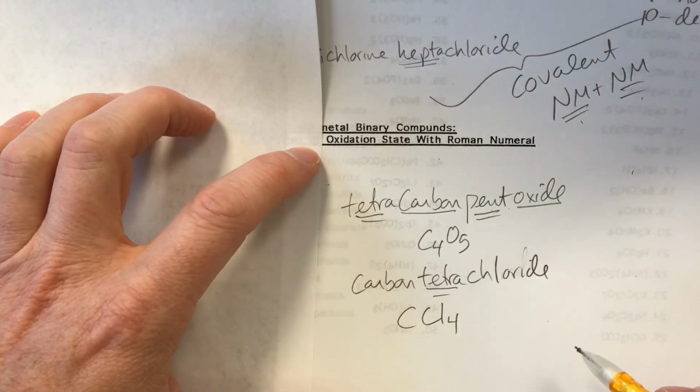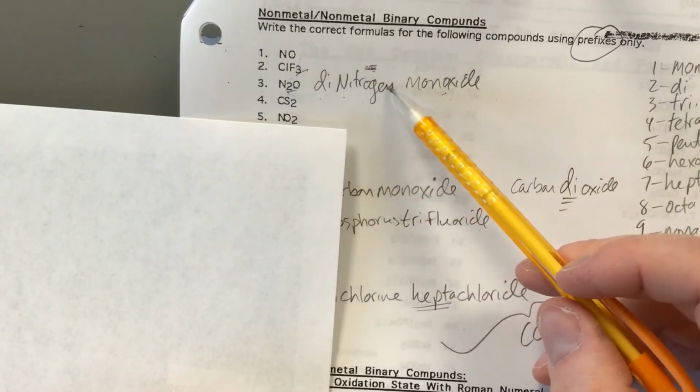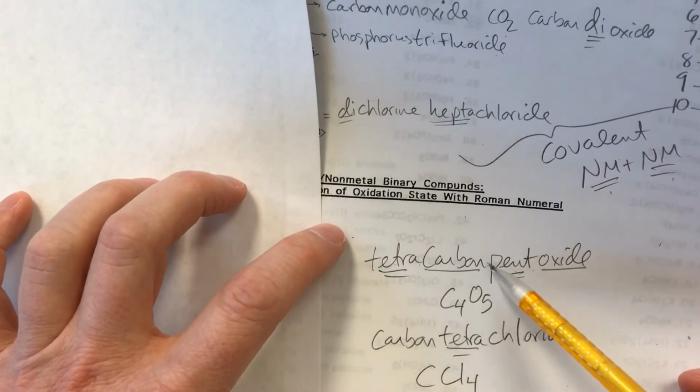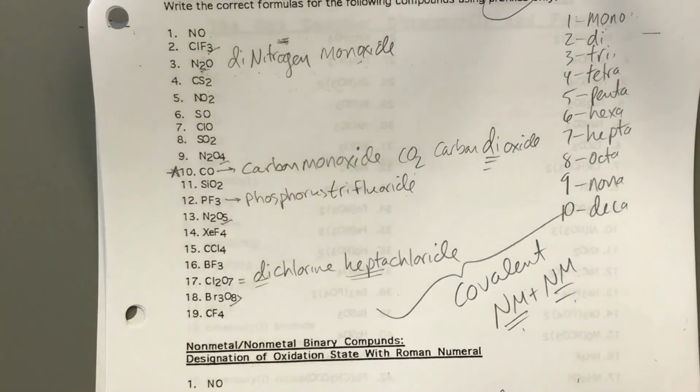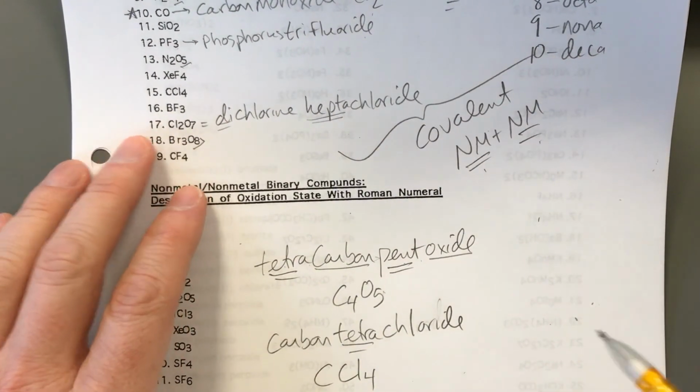So you should be able to go both ways, given symbols or formulas, and then give names. Or if you were given names, you should be able to give symbols. So hopefully the prefixes make sense, and you are able to find that a little bit easier than you were with the Roman numerals.